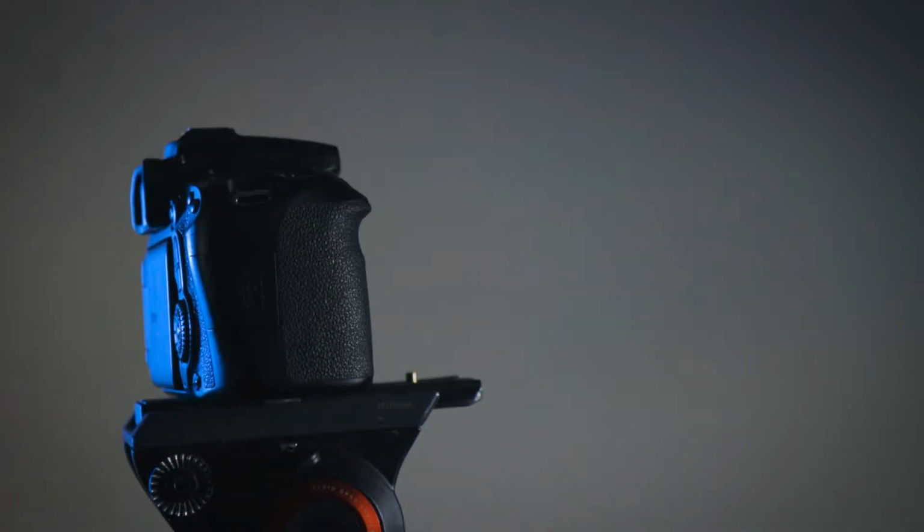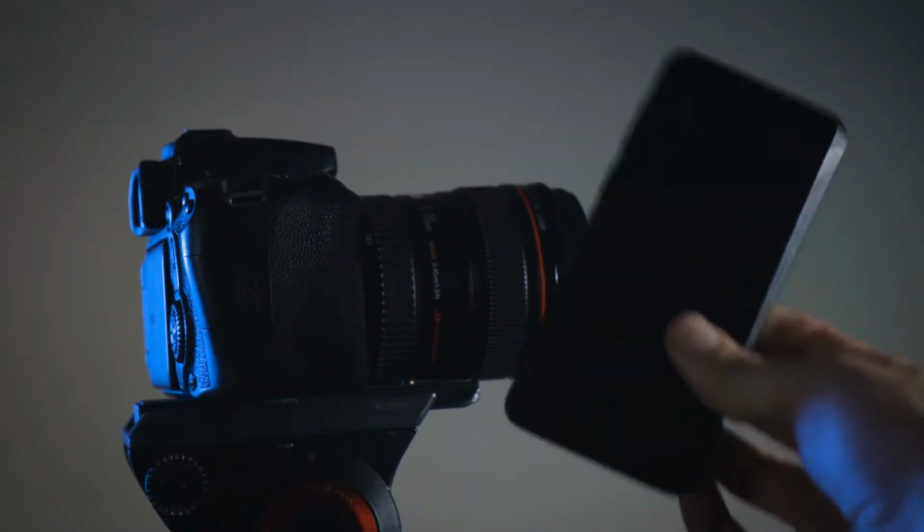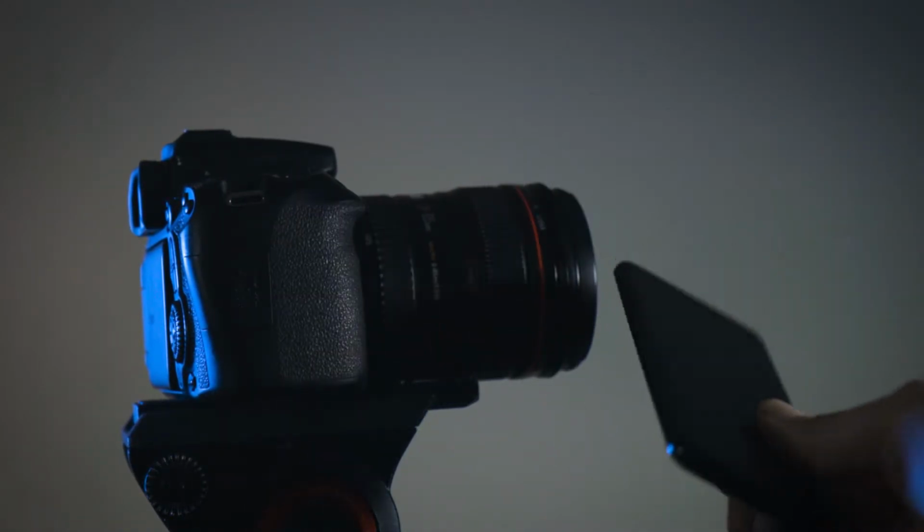Alright, so to pull off this effect, you're going to need three things. That's a camera, lens, and a torch. I'm just going to be using my phone's torch. Alright, so you've got your camera, lens attached. First thing you want to do is, with the lens cap on, just slightly detach your lens. So you leave a little bit of a gap just here.